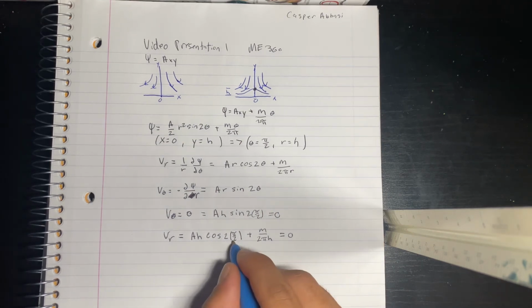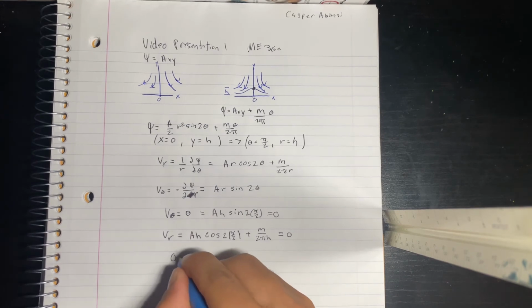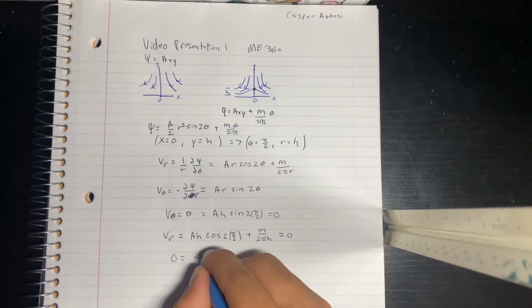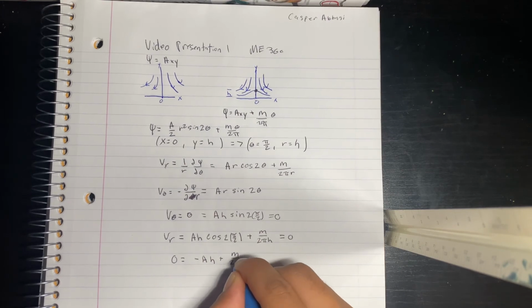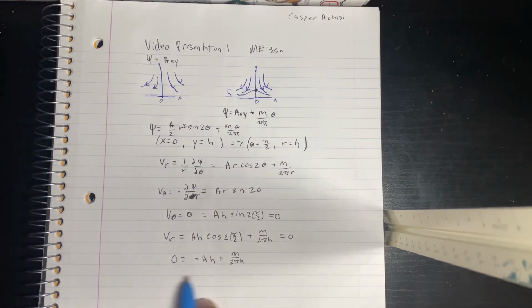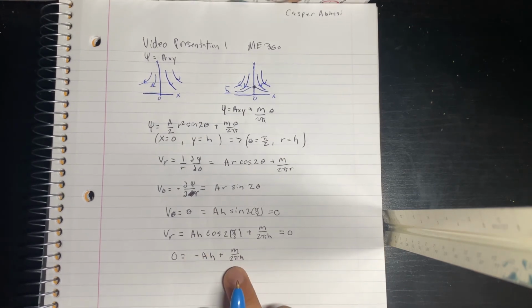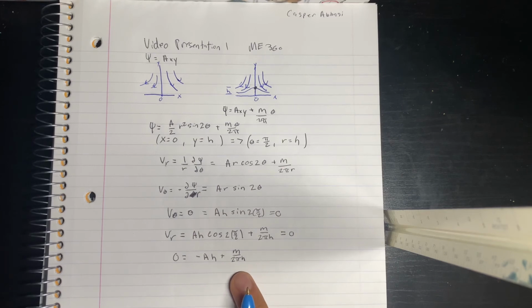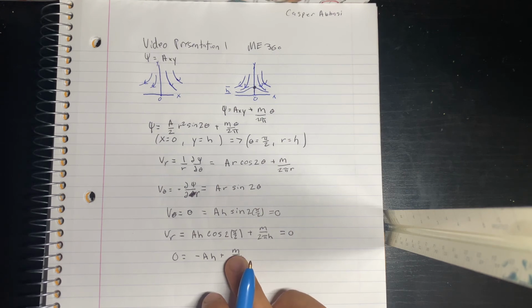So cosine pi is going to equal -1. So we have 0 equals negative A h plus M over 2 pi h. So this equation right here defines what we're looking for, which is the relationship between the height, the constant A, and the source of strength.